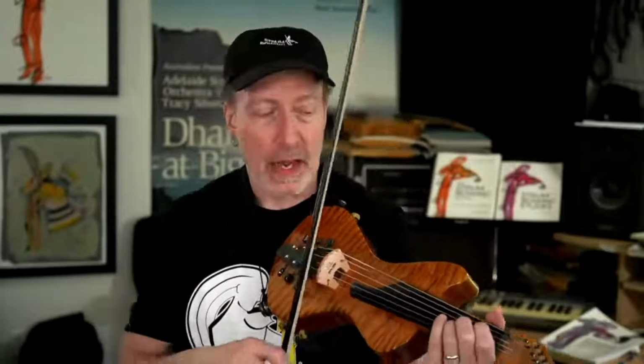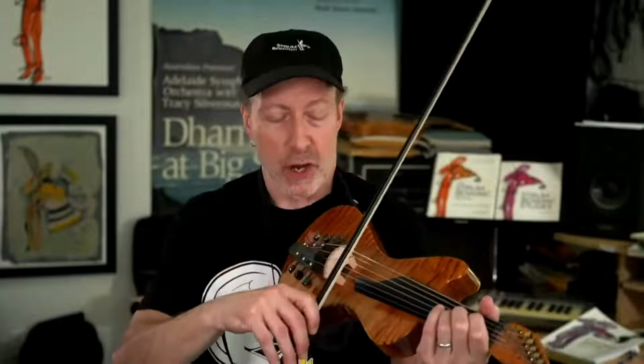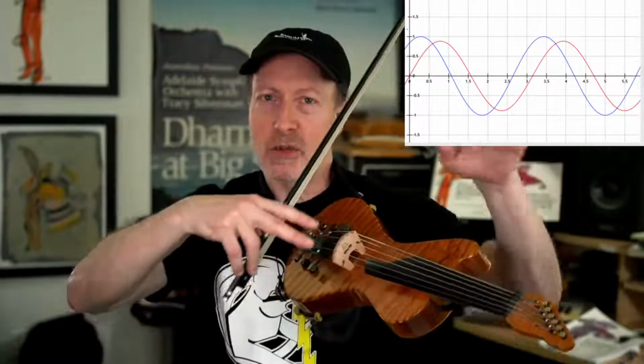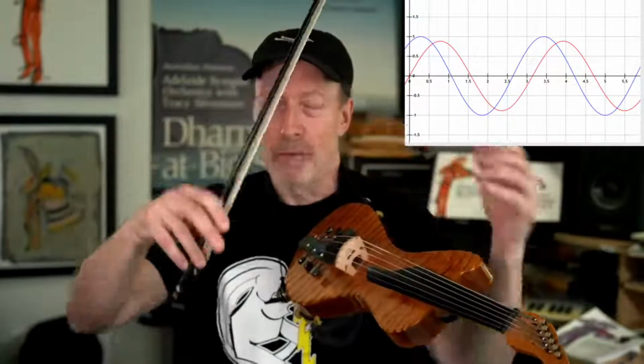And chorusing is we're taking a signal and having another version of it that's a little bit out of time with the original, and it creates a slightly different pitch, and it's pitch shifted as well. So you can hear a little bit of a rolling sound, and that's where the pitches are combining and recombining.